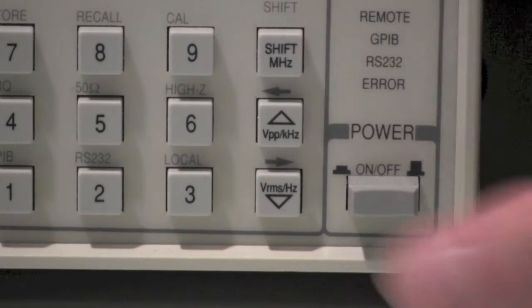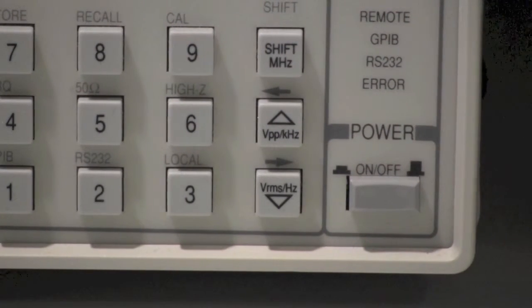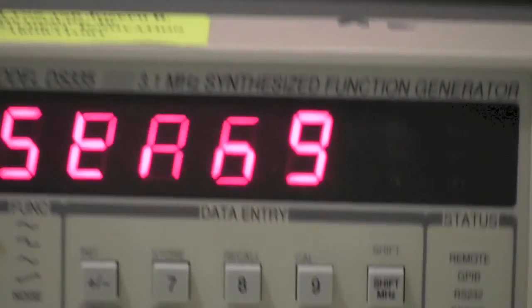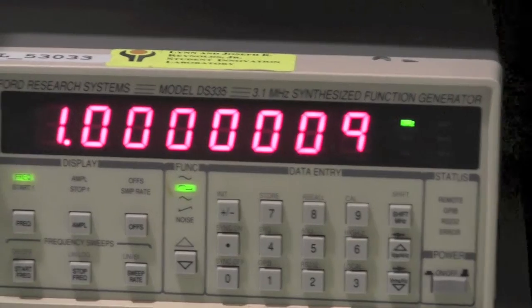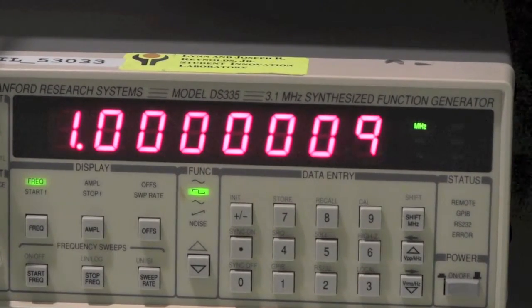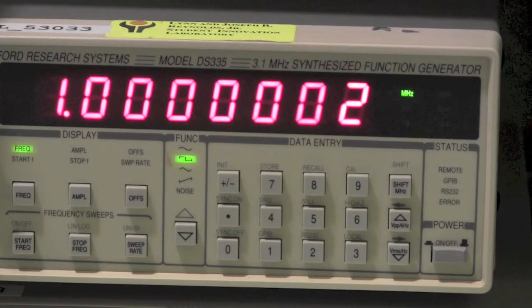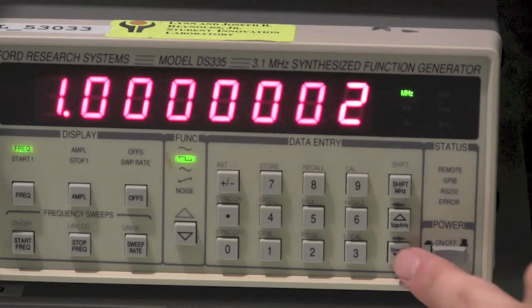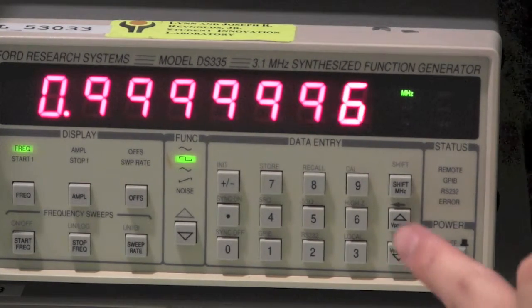Let's go ahead and turn it on and give it some time to warm up. After warming up, it should display the frequency of the signal that is currently outputting. In this case, it's roughly 1 megahertz. To change the frequency, you can simply push the down arrow or up arrow buttons on the right.